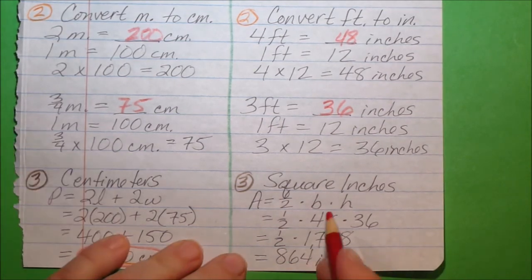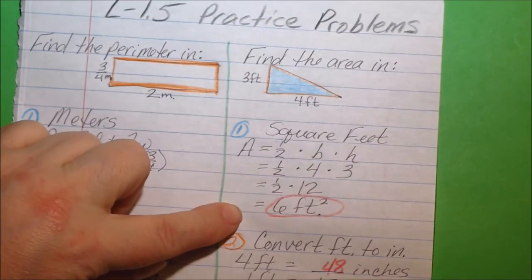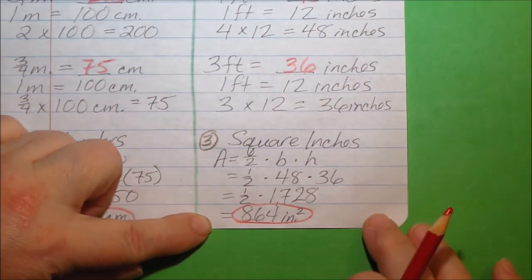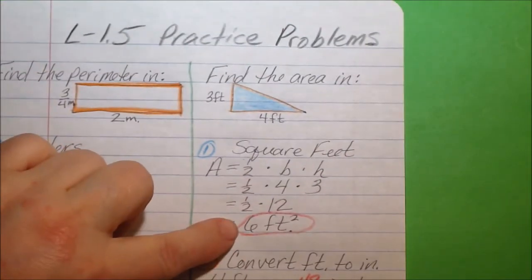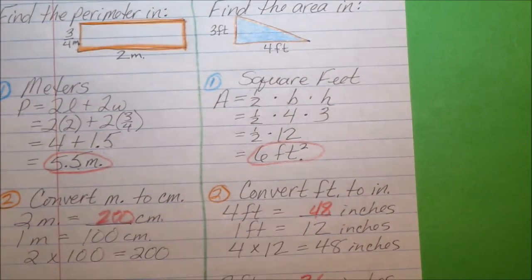All right, so the area of the triangle in square feet is 6 square feet. The area of the triangle in inches is 864 inches squared. Okay, did I say 6 feet squared or square feet? Either way. All right, okay, so that's your practice problems. And let's take a look at your worksheet.